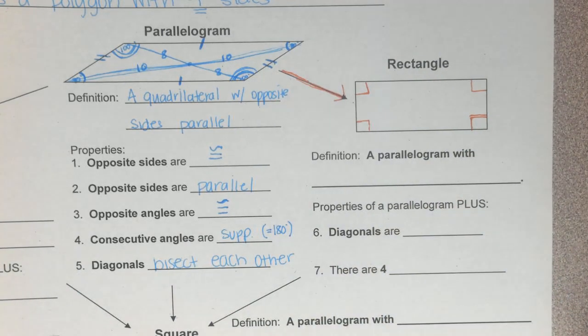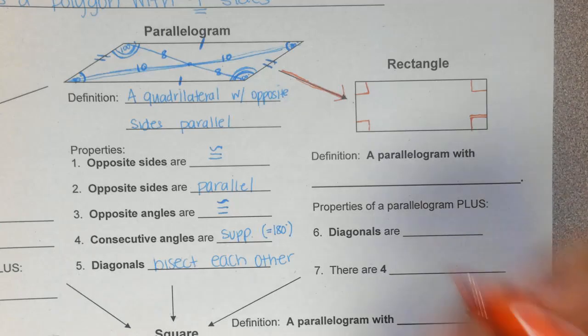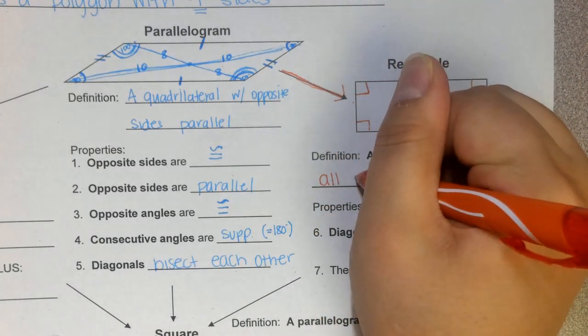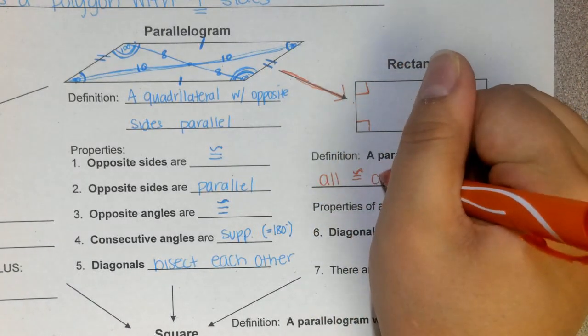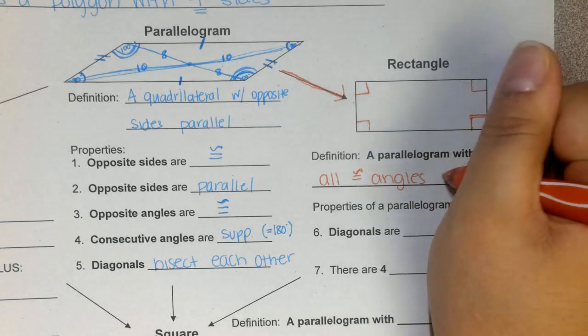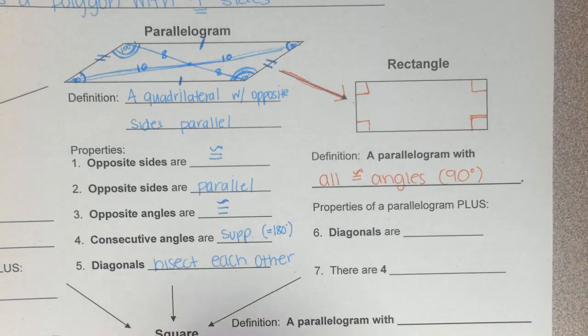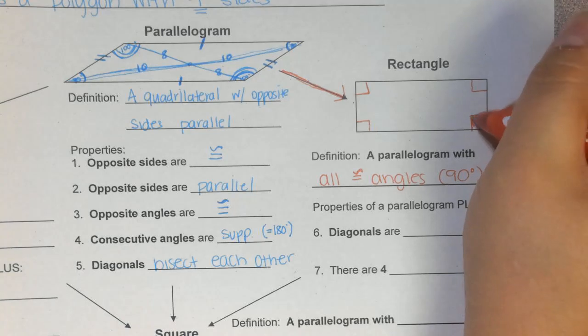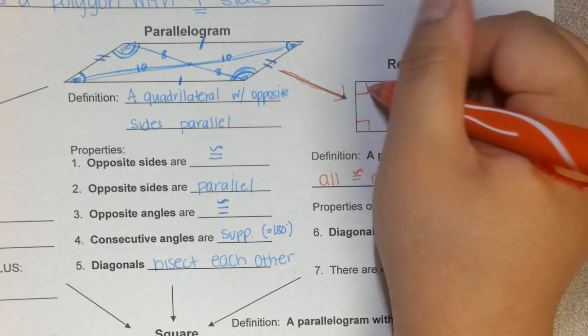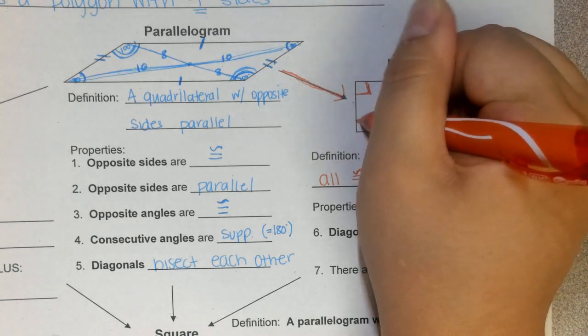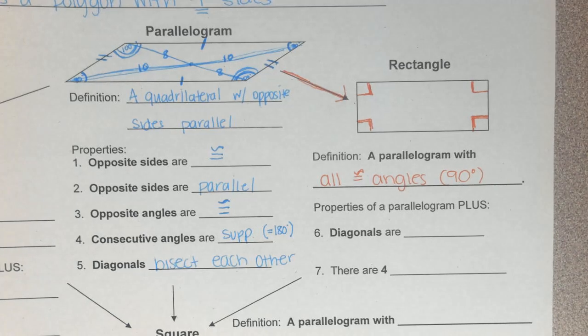So it is a parallelogram with all congruent angles, and they're all 90 degrees. Personally, out of everything we're going to learn this week, rectangles are my favorite.